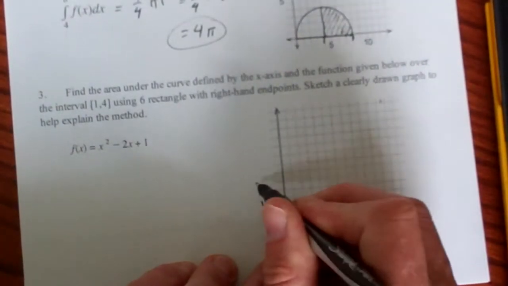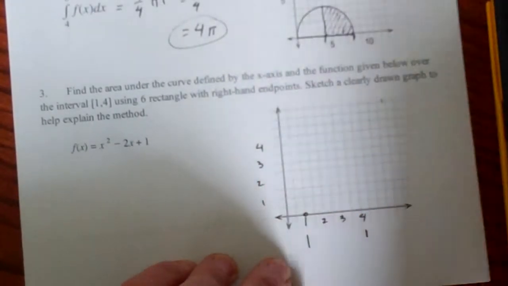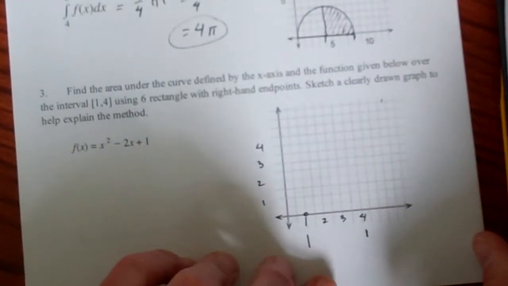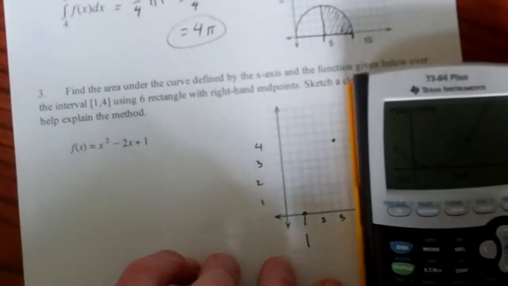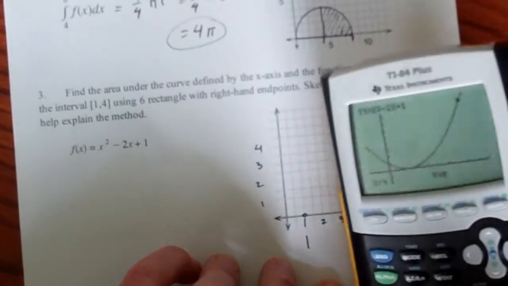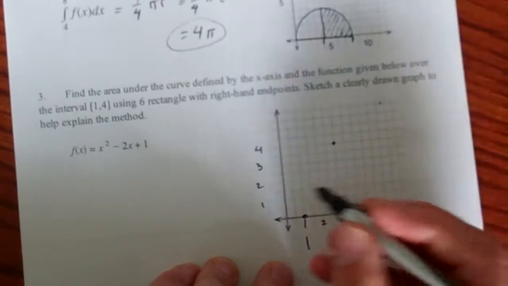So if I make that 1, 2, 3, and 4 high, when I'm at 3, I'm up to 4, and when I go to 4, I'm all the way up to 9. Whoops, that was silly. So I'm going to make this half that scale then.